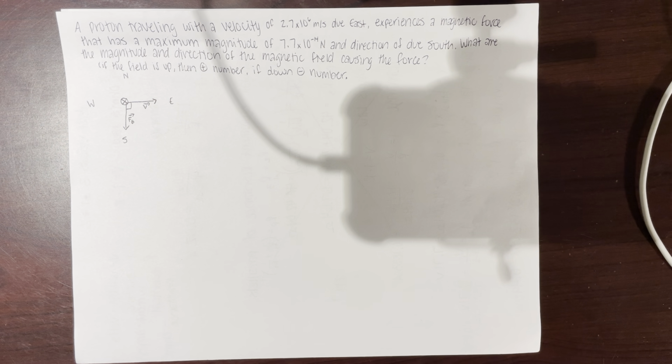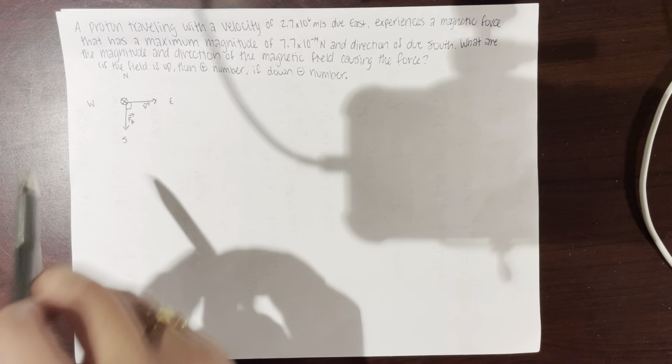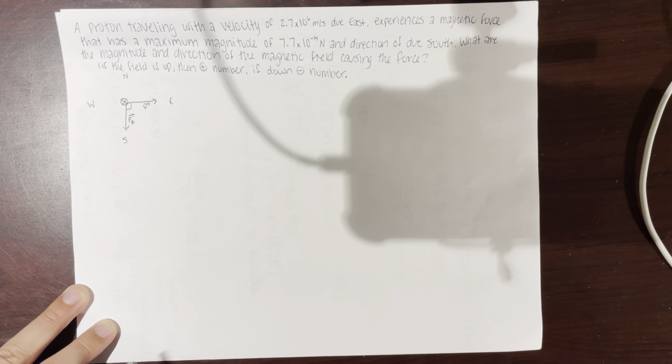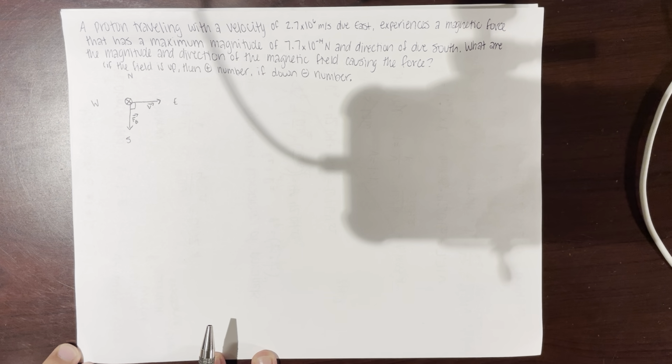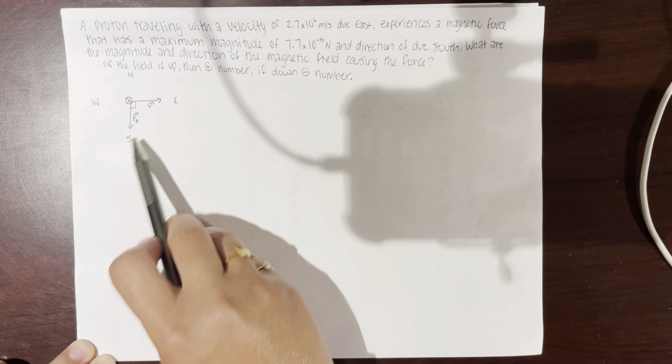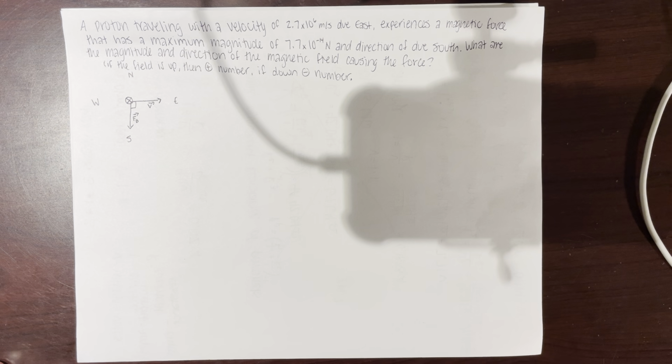So here we have a proton traveling with a velocity of 2.7 times 10 to the 6 meters per second due east. And it experiences a magnetic force that has a maximum magnitude of 7.7 times 10 to the negative 14 newtons and direction of due south. We're going to be finding the magnitude and direction of the magnetic field causing the force.